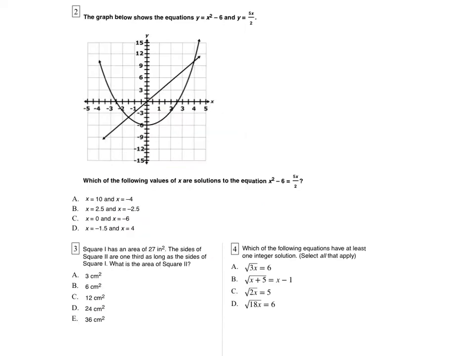All right, next up here, they give us two equations, and they actually give us the graph as well. And so it says, which of the following values of x are solutions to these two equations being equal? I would not actually solve this because I have the graph. I'm just going to find those points of intersection right there. If I didn't have the graph, then I would go ahead and solve that equation. But since I have the graph, I would just go ahead and use that.